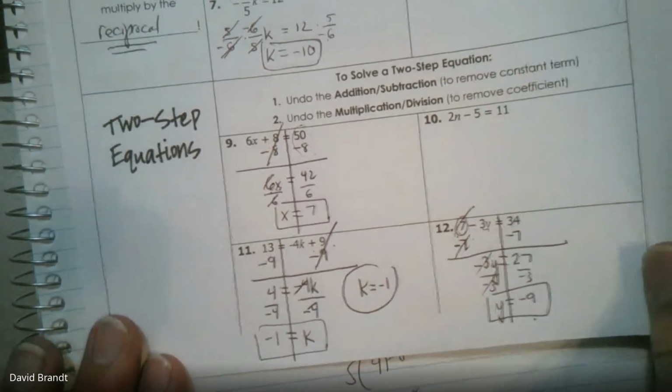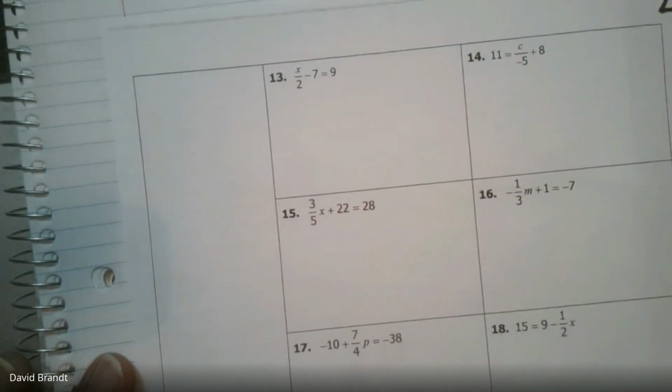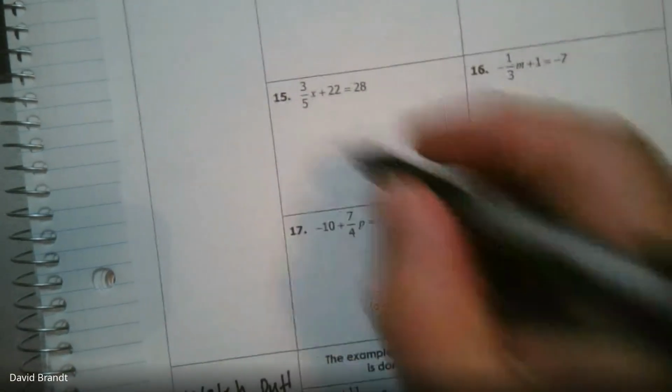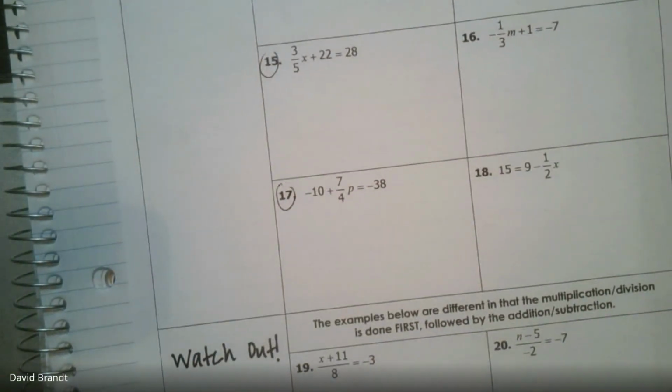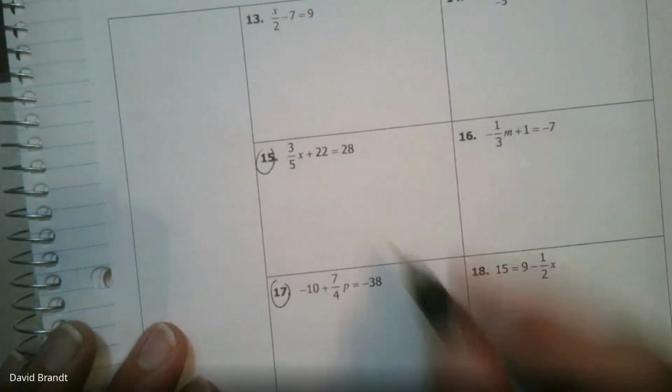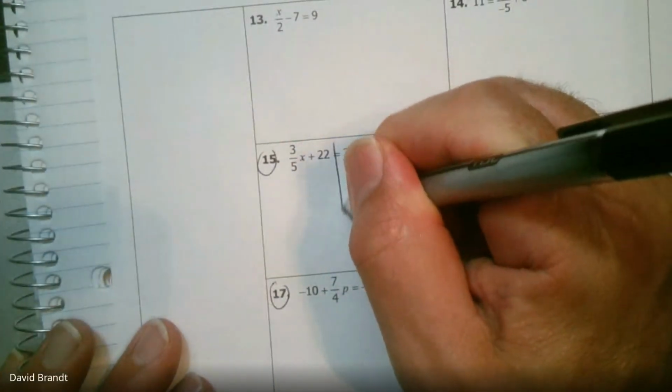Now, flip the page to page 2. All right? I don't need to do all of these. I'm going to do 15 and 17 and 20. 15, 17, and 20, and that should be enough. All right, again, let's draw our line.